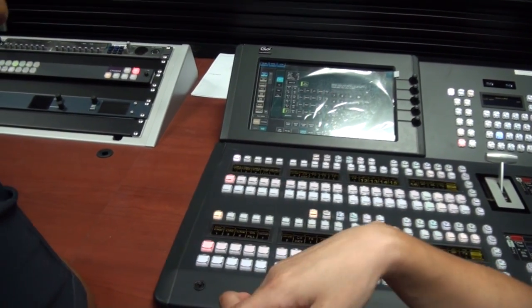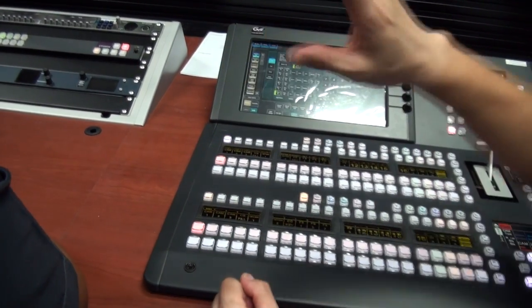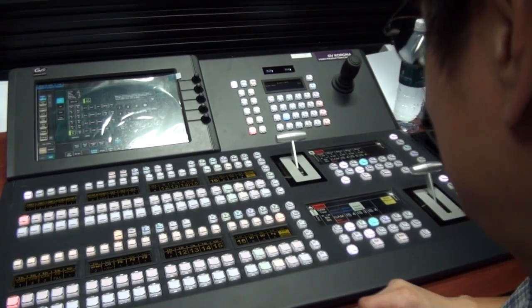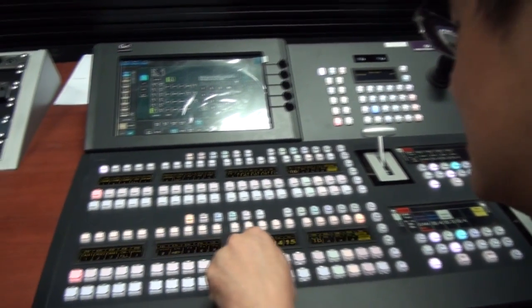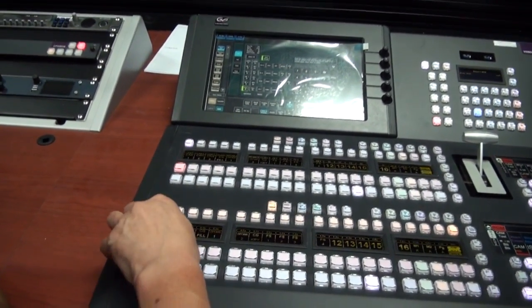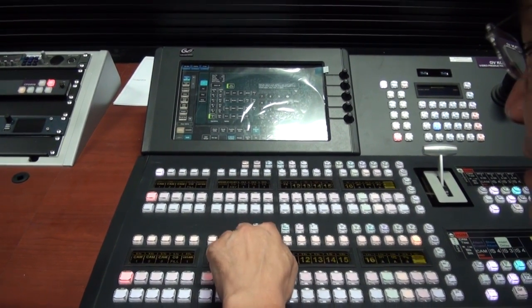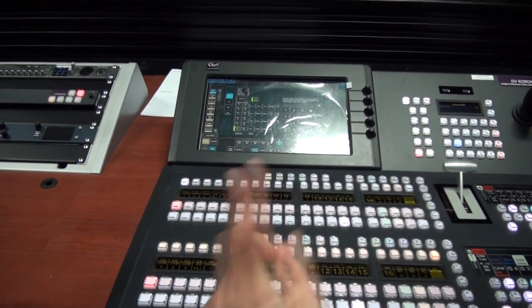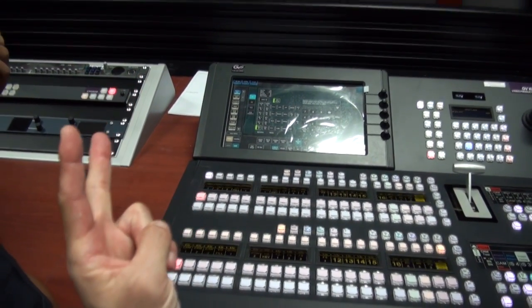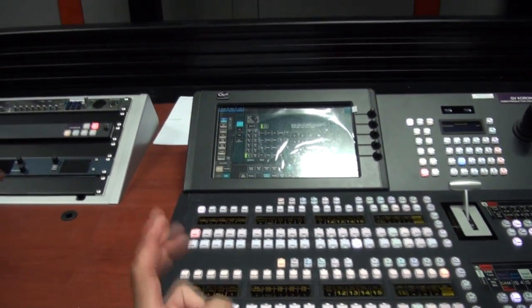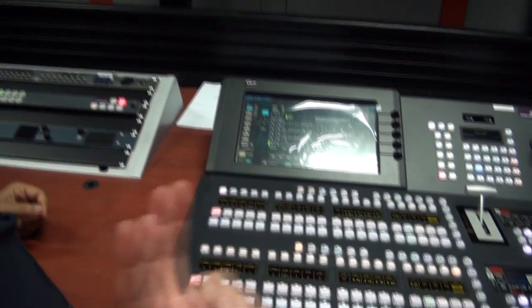I press, and then I will say hold for 2 seconds. I said insert delay. Yeah, 2 seconds. Now it changed, see? This row now changed to seconds. So 1 second plus 1 second is 2 seconds. Okay?